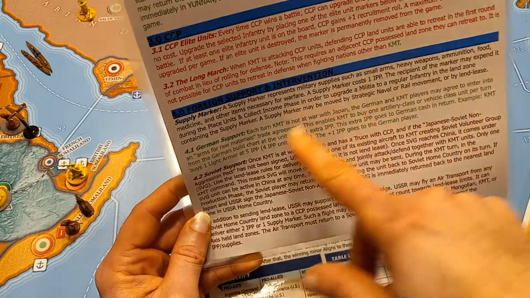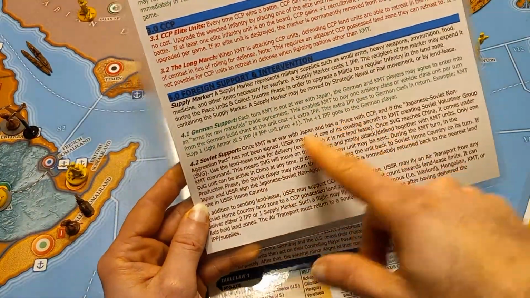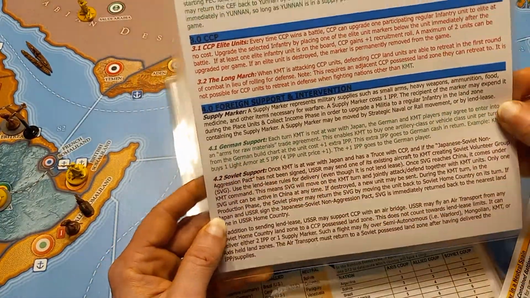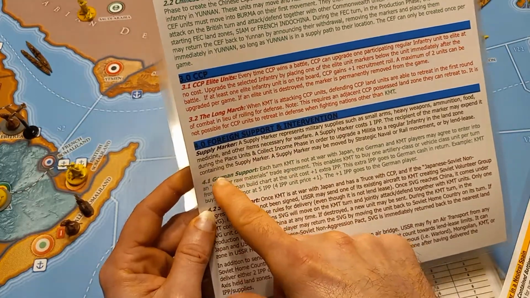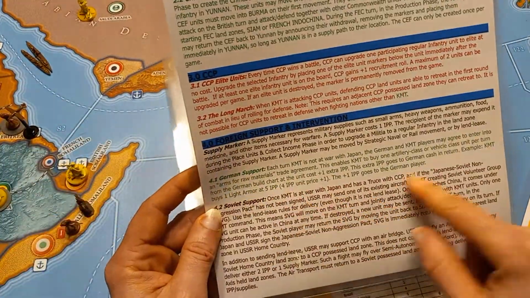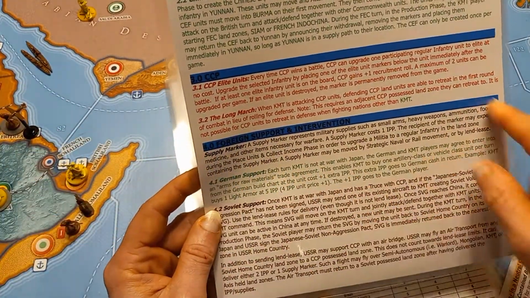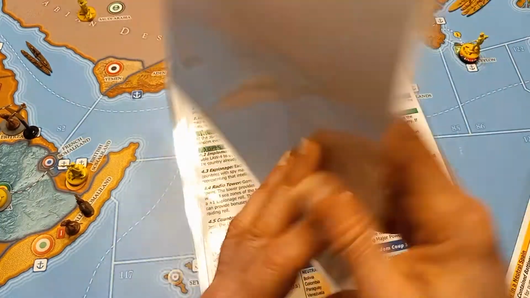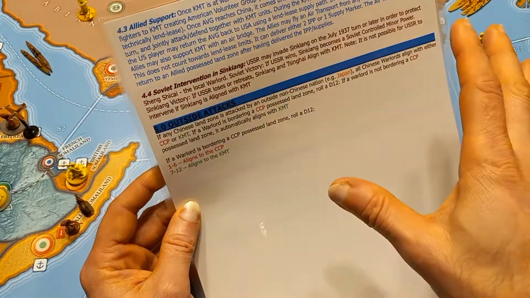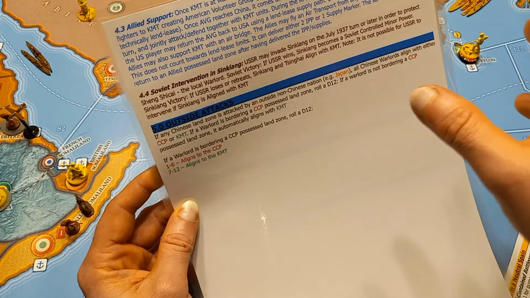Anything Soviet Union related is kind of that maroon color. German support one, even though it kind of involves Germany, it's really a KMT ability. And the supply marker is for all the nations, so I just left it black. I don't know how I feel about that color coding yet, but it was just an idea I had.